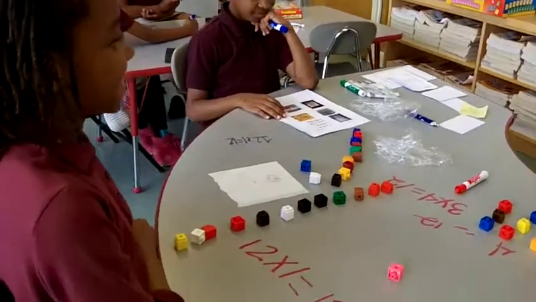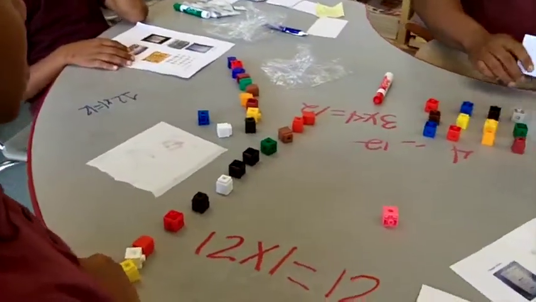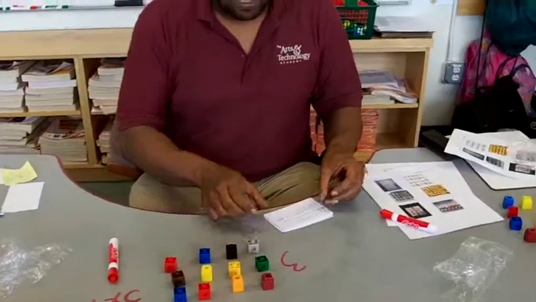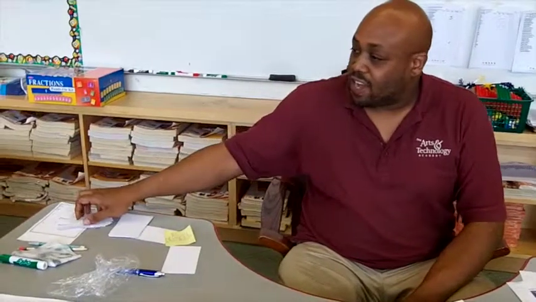All right. So next, we're going to break into groups. If you're in Group A, you're going to stay here and work with connecting cubes. If you're in Group B, you're going to play a game, an activity. And if you're in Group C, you're going to have an activity at the Promethean board.